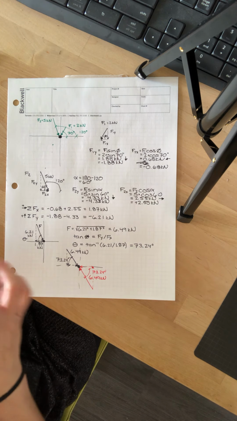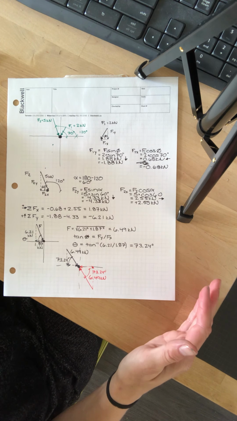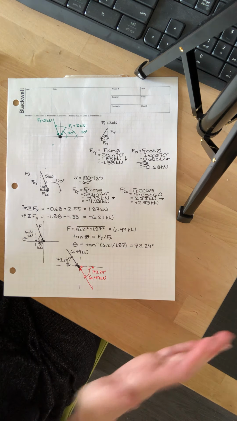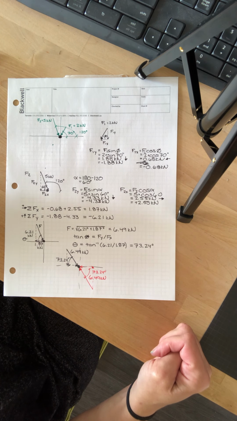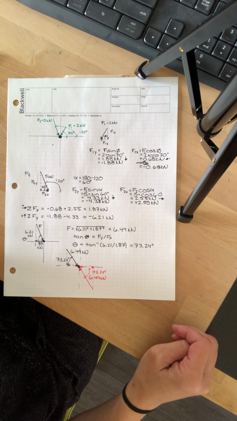So we can actually find the reactions within our x and y components if we wanted, and then solve directly for that. So that's an option of what we could do too. So that's how we solve example 2.